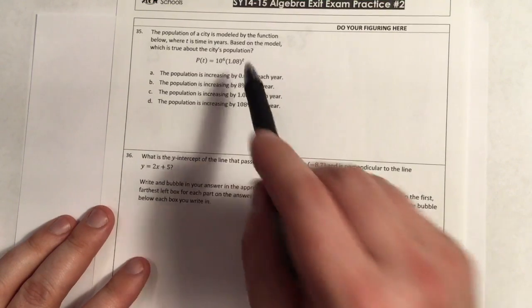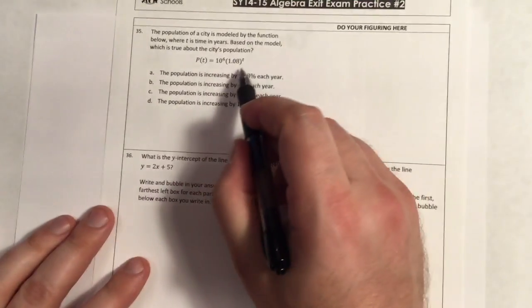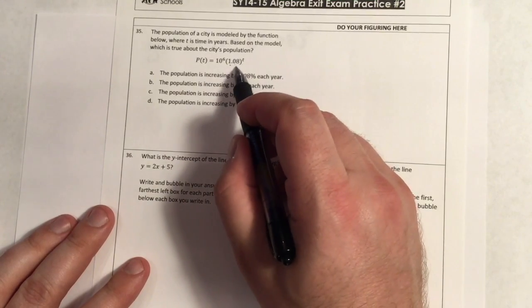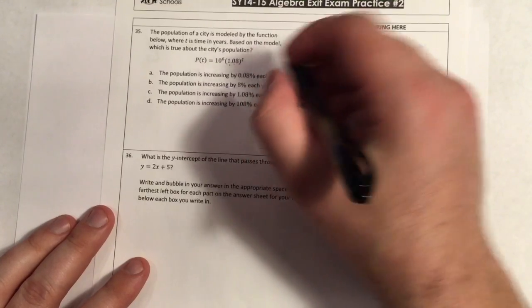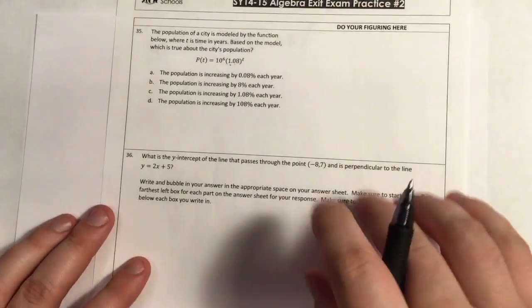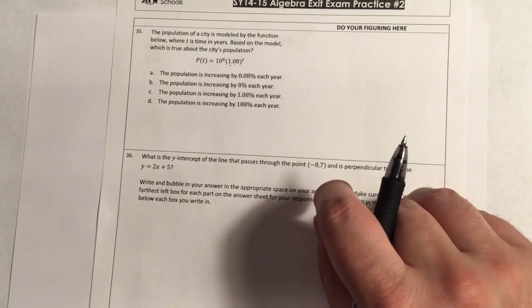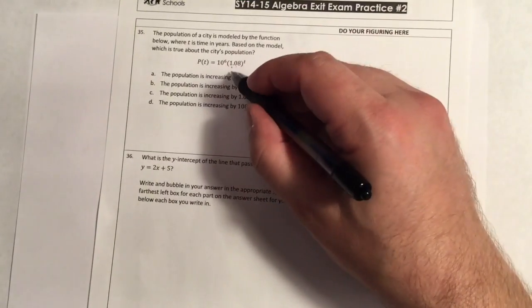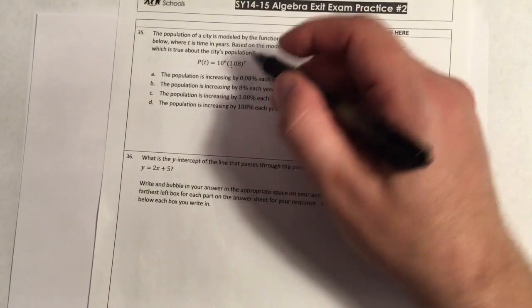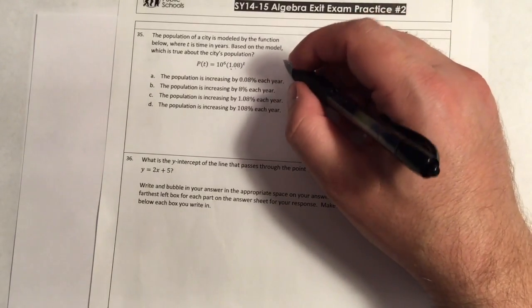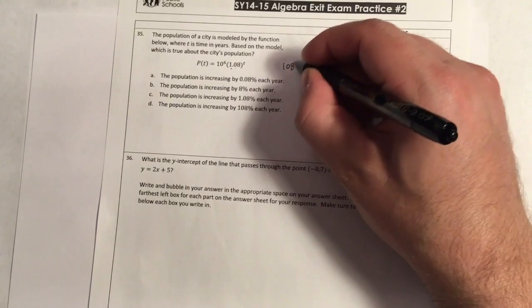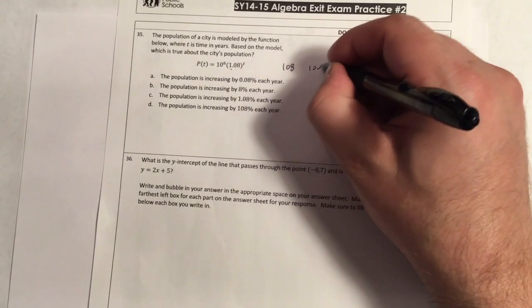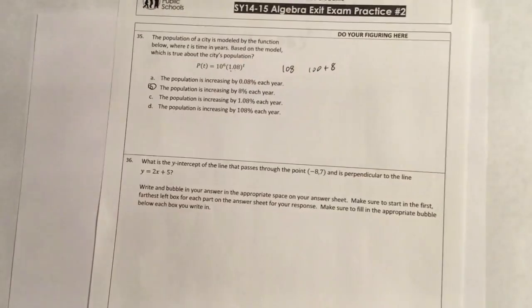I mean, I said it, the way I think about it is, if I turn this 1.08 into a percent, it's got the 100% and it's growing this 8%, right? Like with the other question, so it's 108, which is 100 plus the 8%. So it's B. We're about 8%.